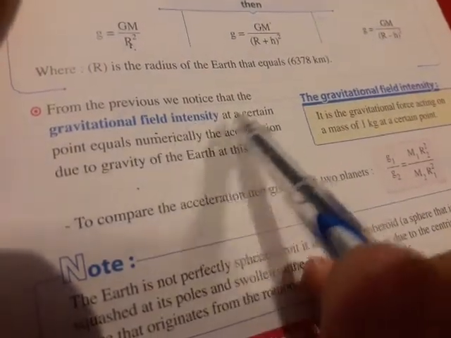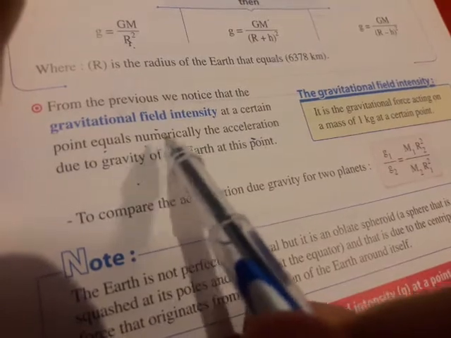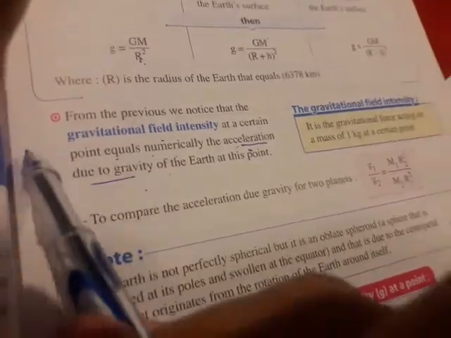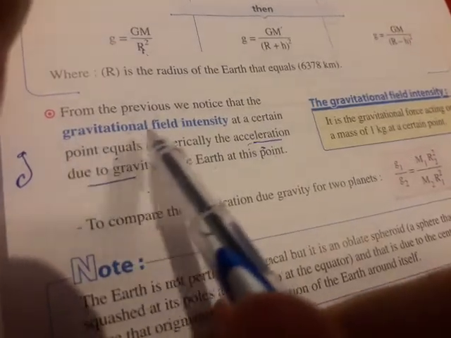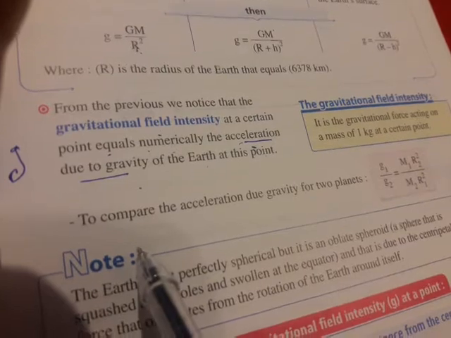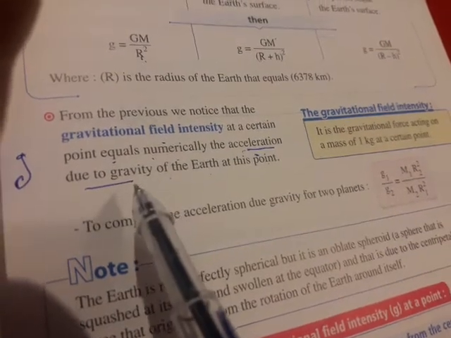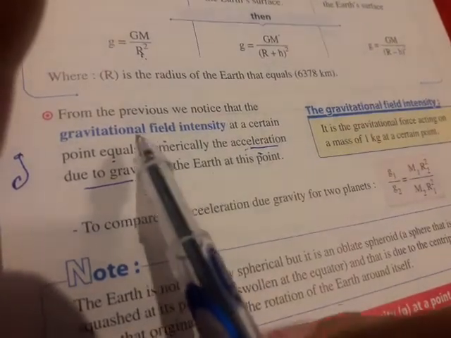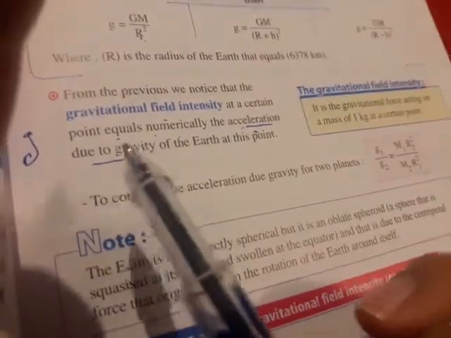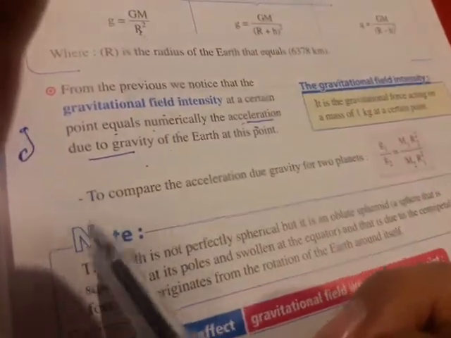Gravitational field intensity at a certain point equals numerically the acceleration due to gravity. Here g is gravitational field intensity. Isn't the gravitational field G capital? No. Gravitational field intensity is g small. It is numerically equal to acceleration due to gravity. Gravity acceleration. Yes.